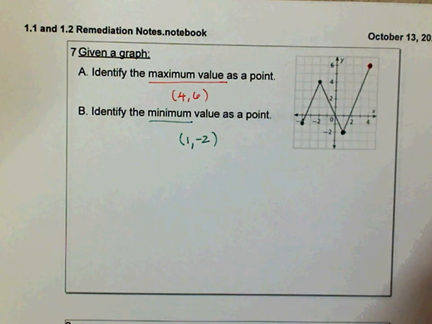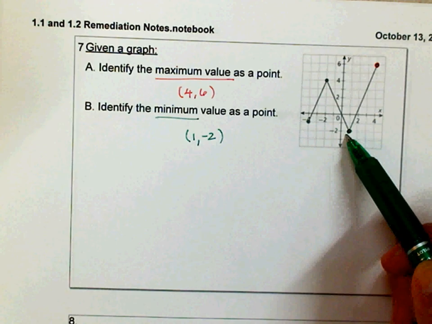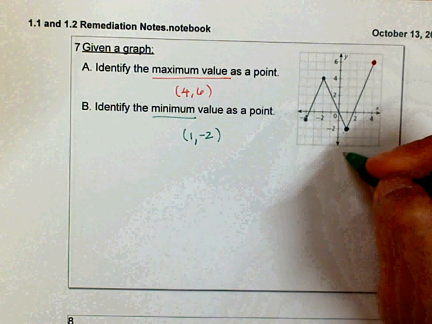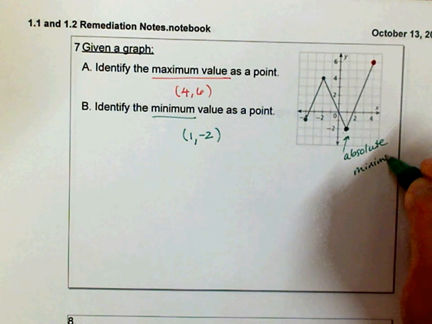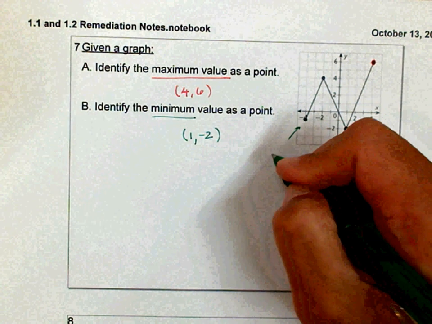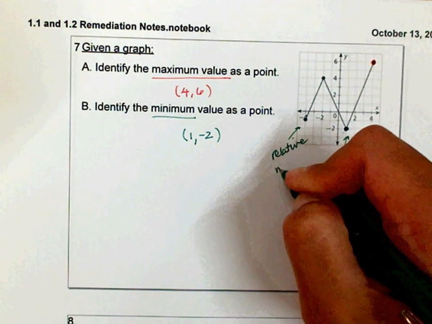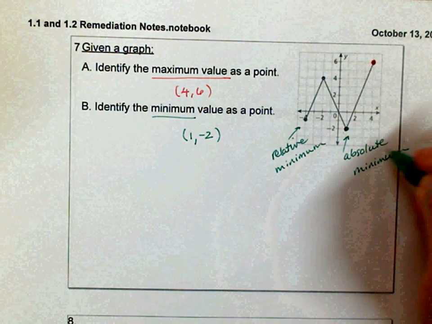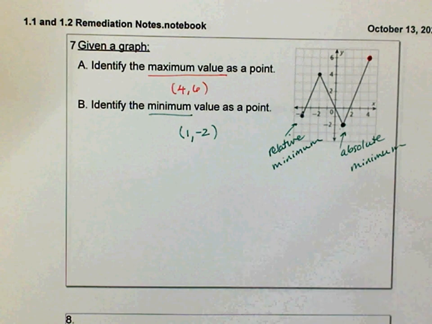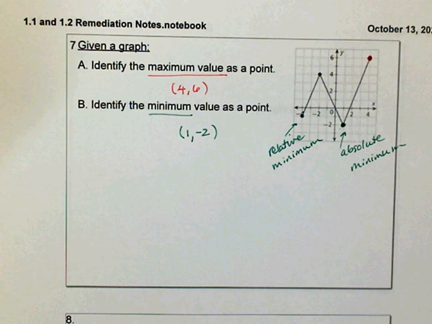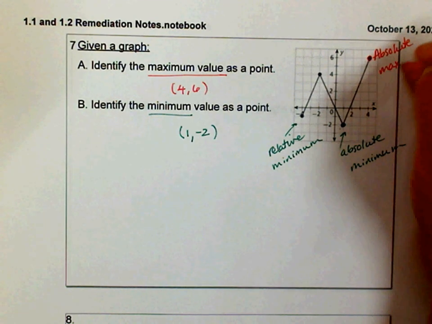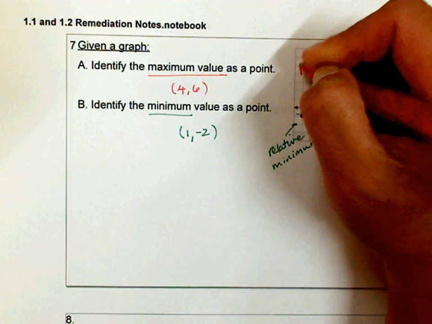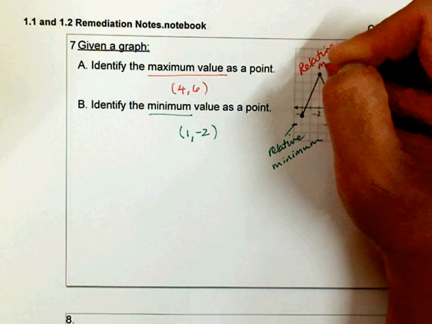Okay? That is called, by the way, later on you learn that this is absolute minimum. And this one is low, but it's not the lowest, so that's called relative minimum. You only have one absolute, but all the others are going to be relative, okay? So just like this one here, this is an absolute maximum, and this one here is a relative maximum. Highest, high. That's all that means.